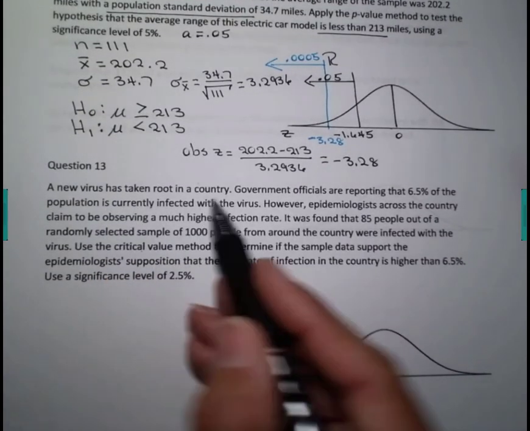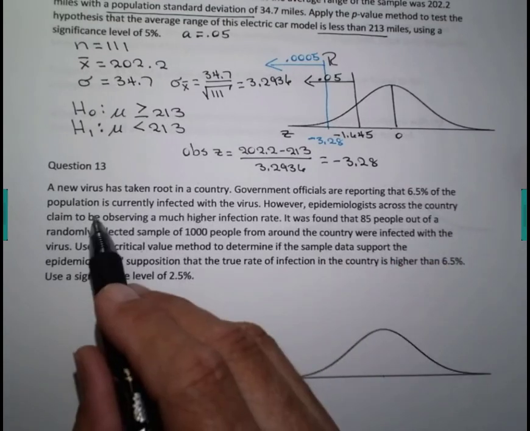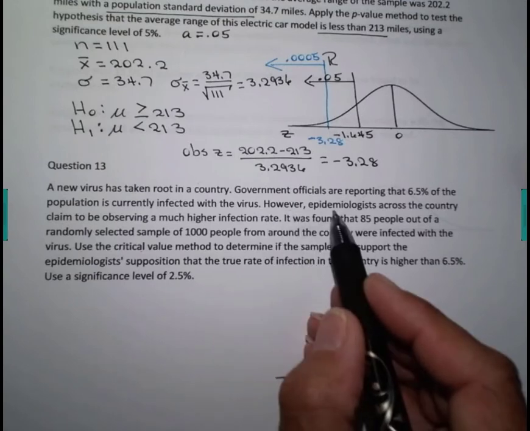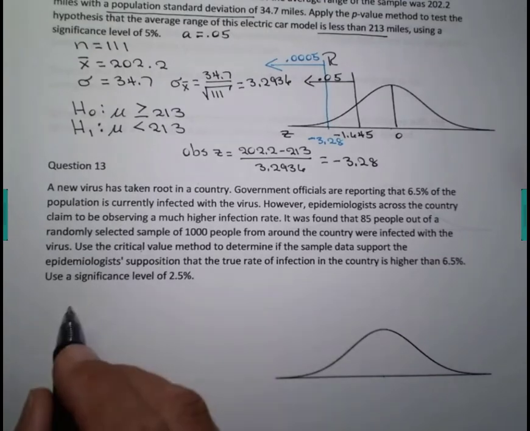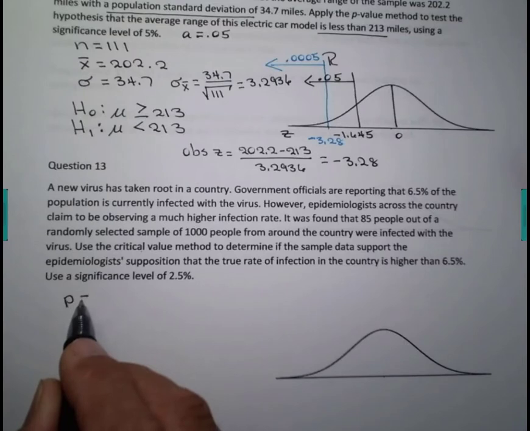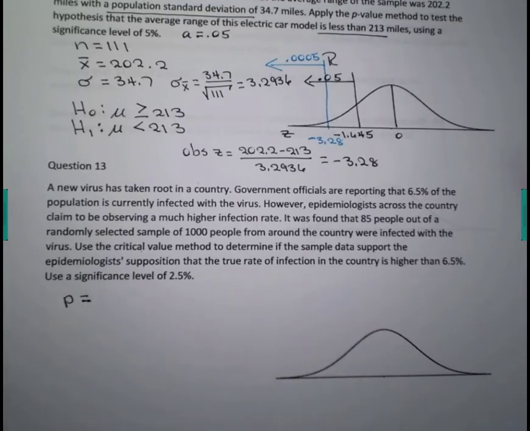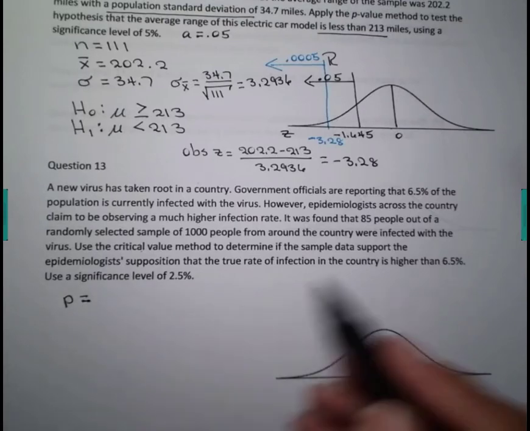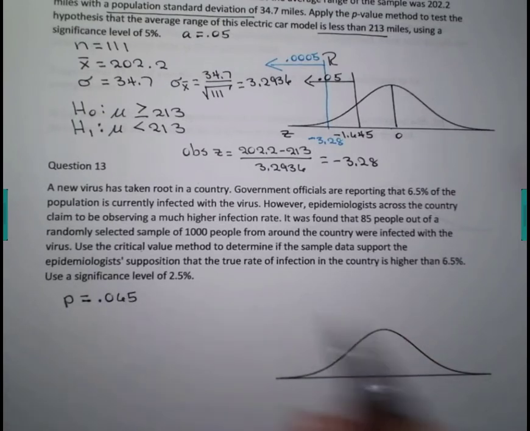We've got a virus that's taken root in a country, and government officials are reporting that 6.5% of the population is infected with it. However, epidemiologists think that it could be much higher. So let's see what the government says. Well, the government says they think the population proportion is 6.5%. Write it as a decimal, okay? That's what they think it is.